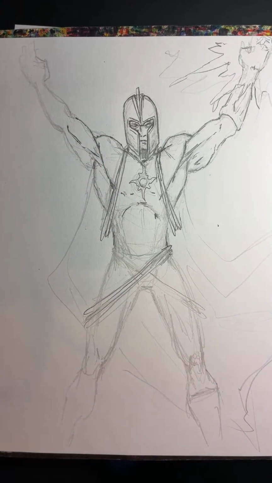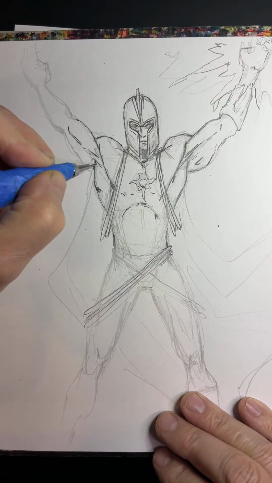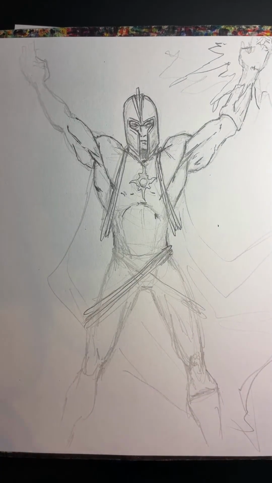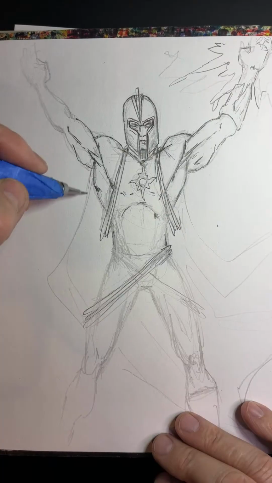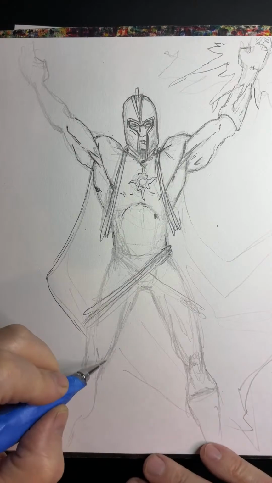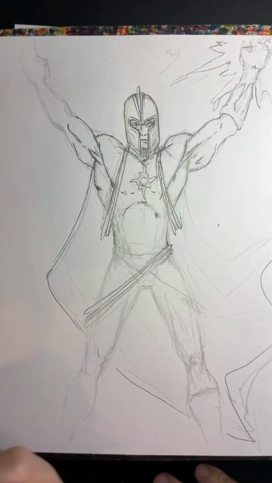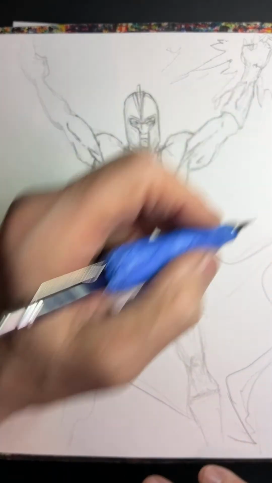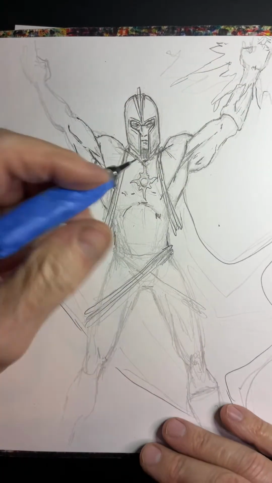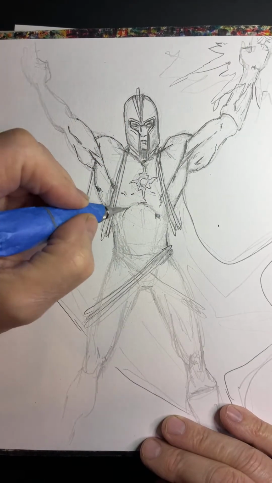Yeah, this would be the jacket portion, of course. And work on some of this rib cage coming in.